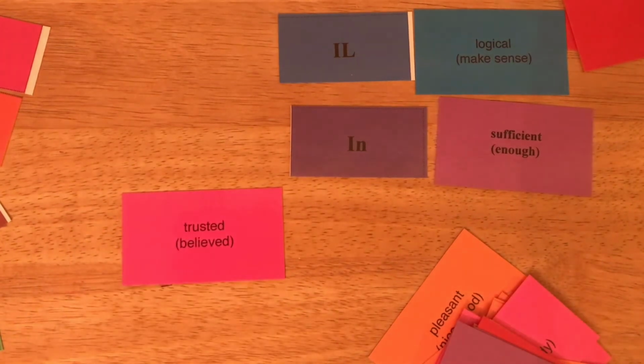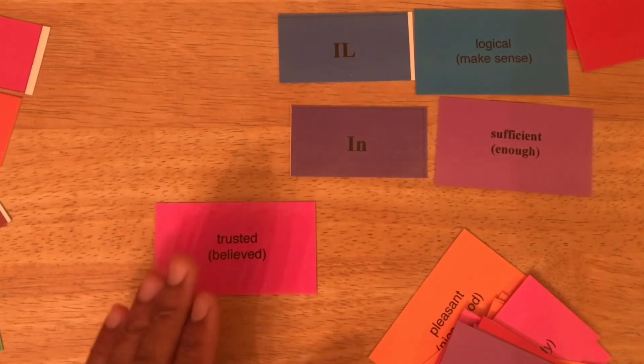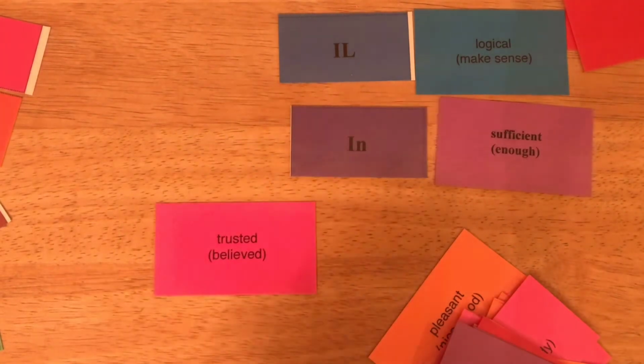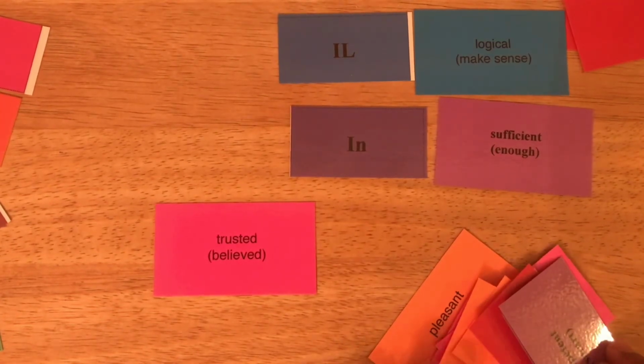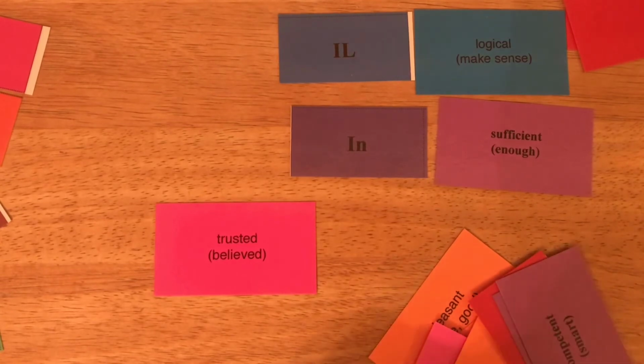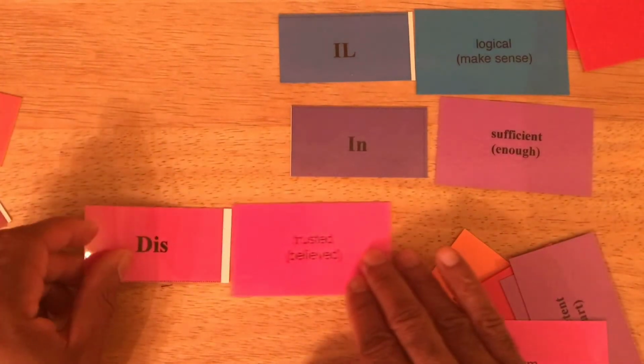Trusted. They trusted each other. They really believed that everyone was telling the truth in their group. Oh, so that's a great sentence with trusted. Now I know what trusted means by itself. That's a base word, a vocabulary word all its own. And guess what I'm about to do? Yes, you guessed it, I'm about to change the meaning of this word.